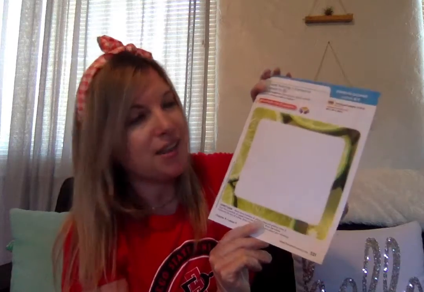Okay, Friday's math, here we go. Comparing numbers to 20. And there are just problems on the bottom for them to draw out.